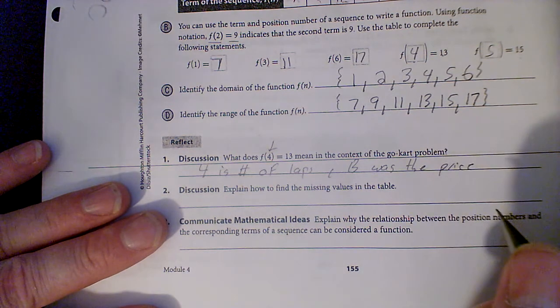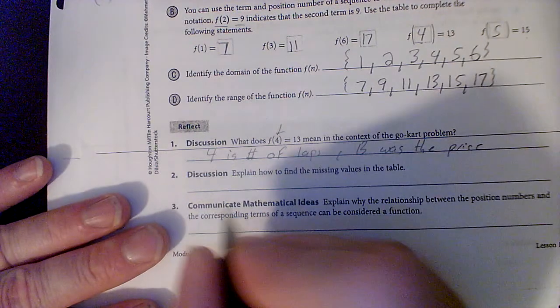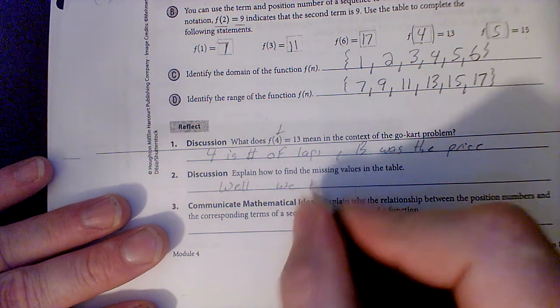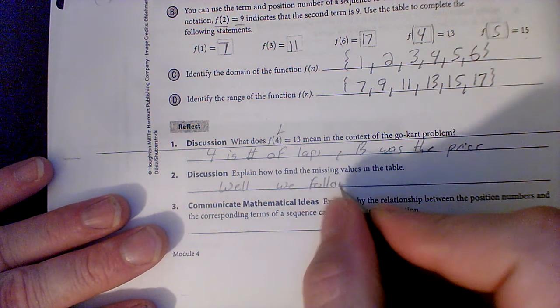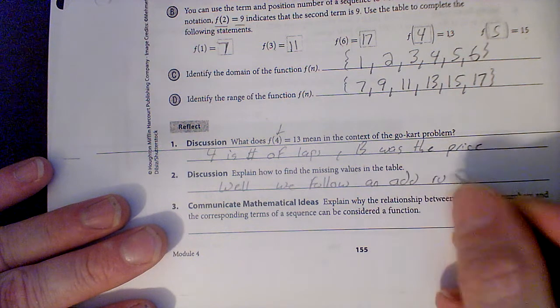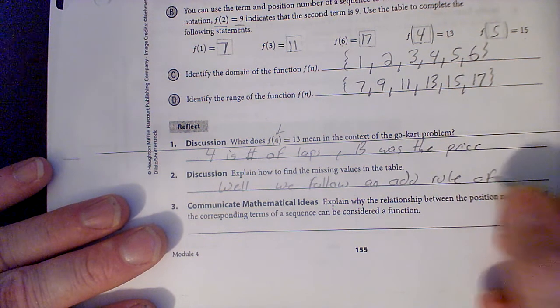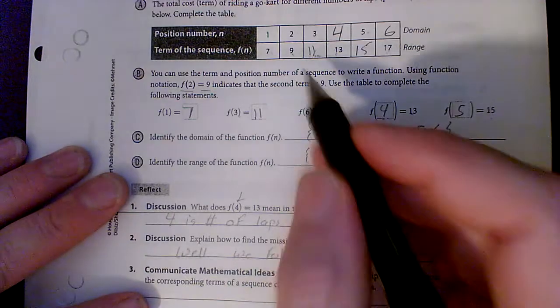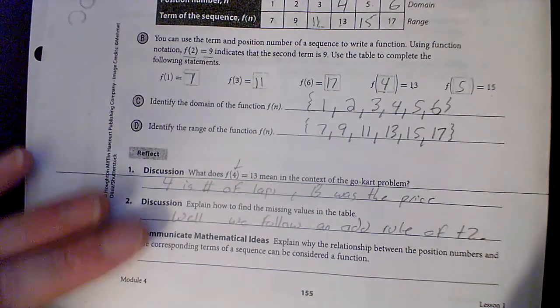Explain how to find missing values in the table. Well, we follow an add rule, right? Of +2. And there's not much space in there, but all I mean is that every time we move down, we add 2. That is our rule.